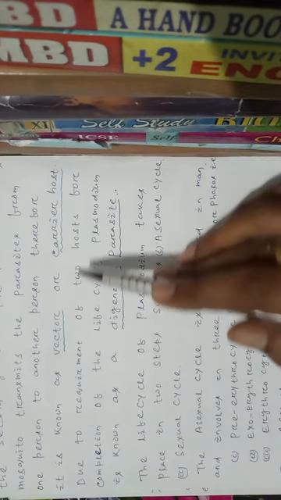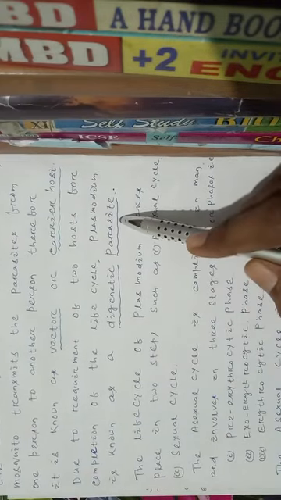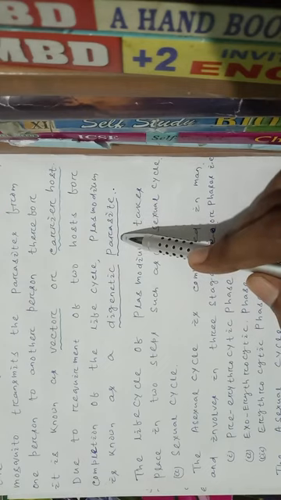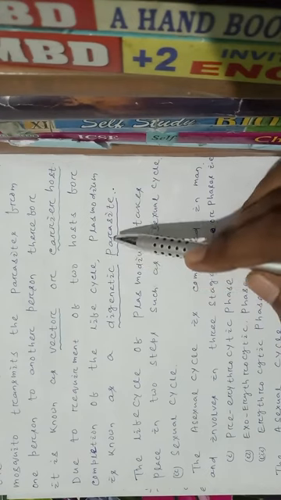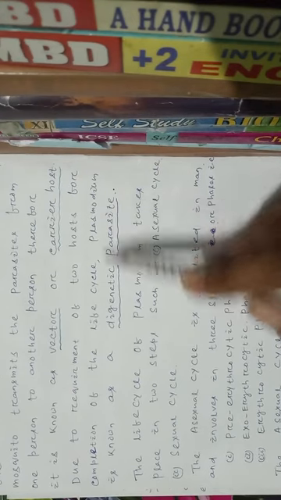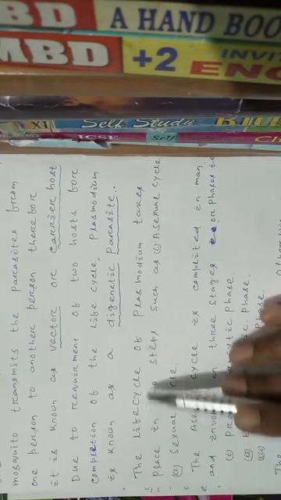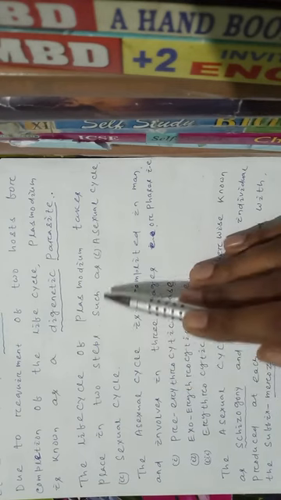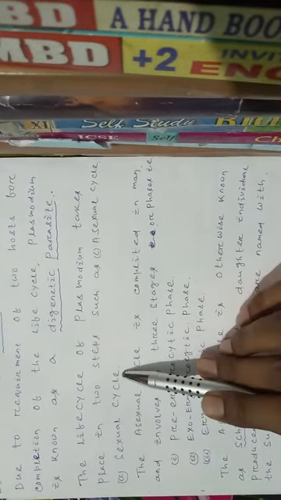Due to the requirement of two hosts for completion of the life cycle, Plasmodium is known as a digenetic parasite. Di means two: one host is man and the other is the female Anopheles mosquito. The life cycle of Plasmodium takes place in two steps, the asexual cycle and the sexual cycle.